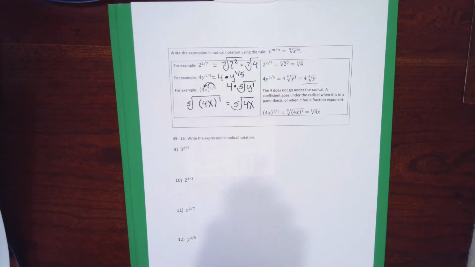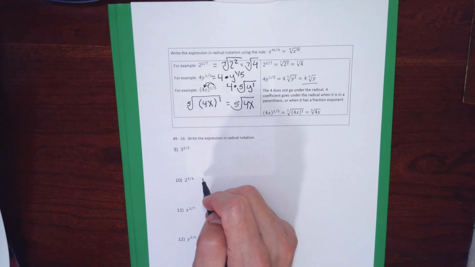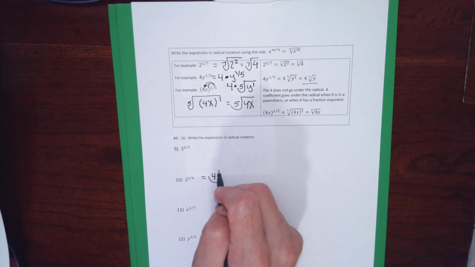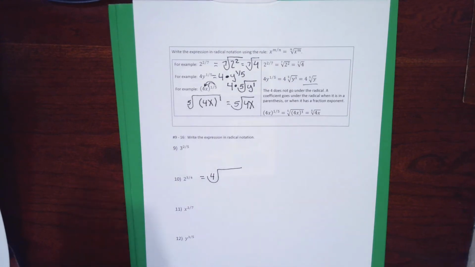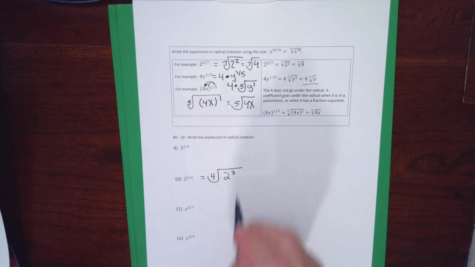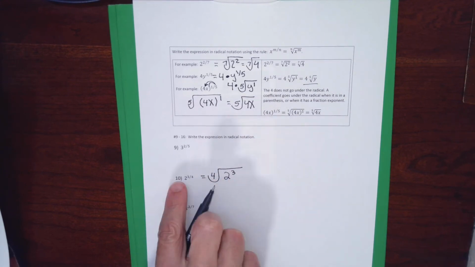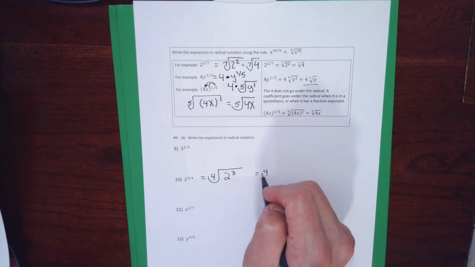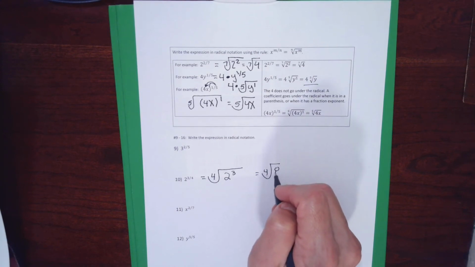So let's do a few of these. Take these radicals, take these fraction exponents and write them as radicals. And number 10, the denominator of the exponent is 4, so that's going to become the index. Everything else is going to become the radicand, because if I gave you this, you can turn it into that. And of course I can reduce this, because 2 cubed is 8.